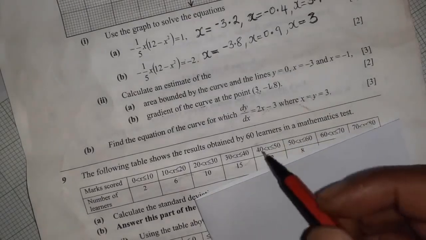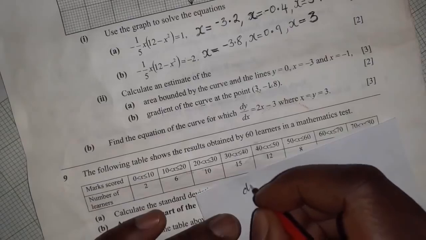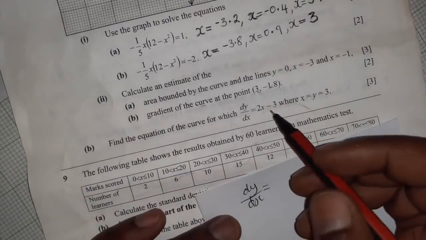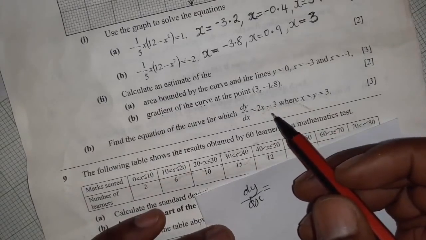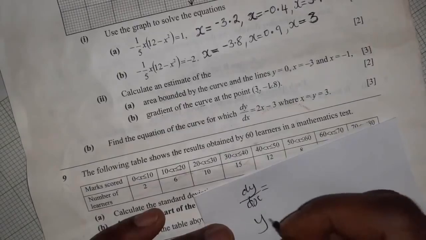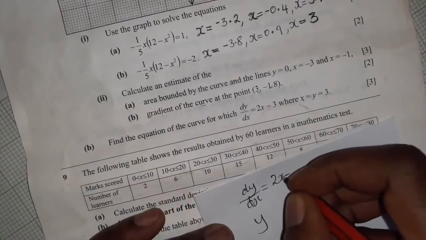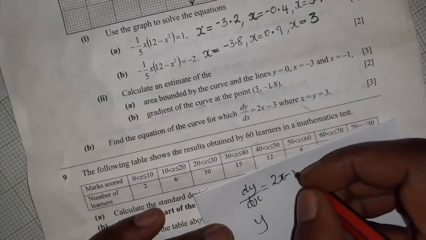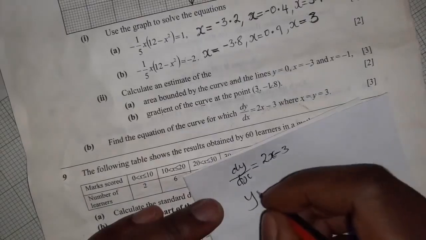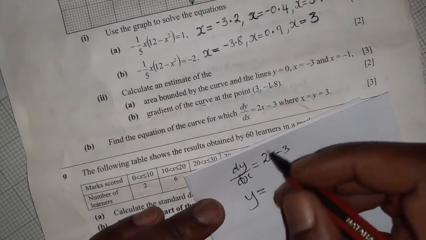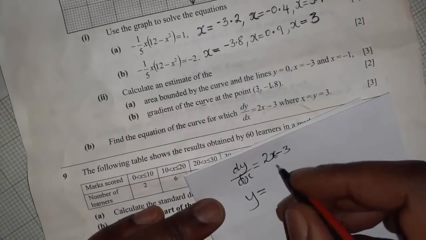When you look at this dy/dx, it's already differentiated, so this is a gradient function. We need to go back to y. Are we together? We need to go back to y. So to go back to y, we need to integrate this function here.